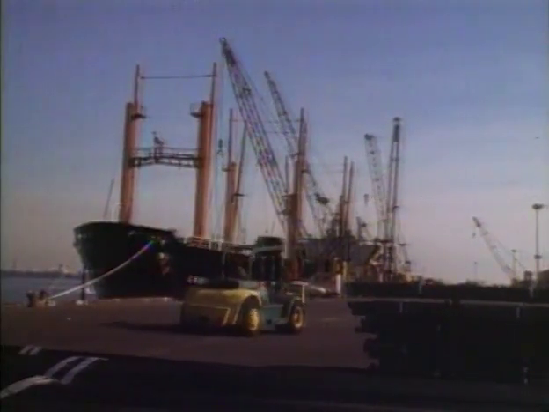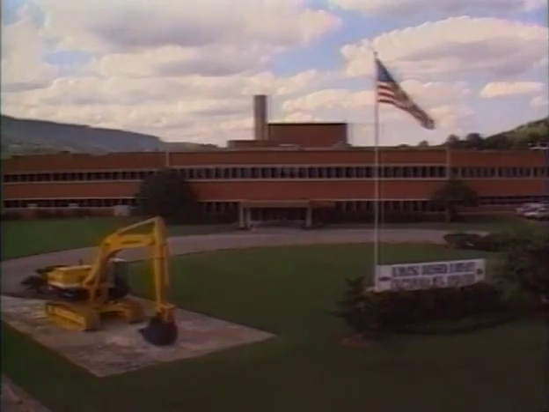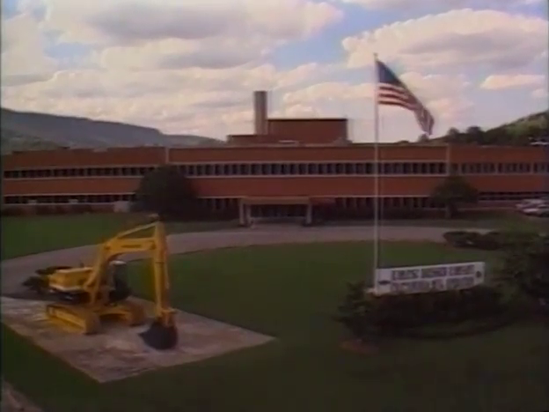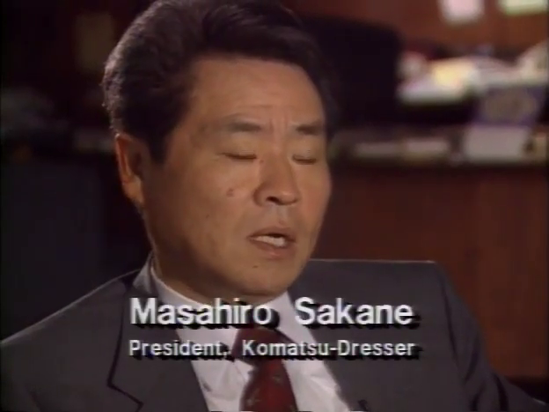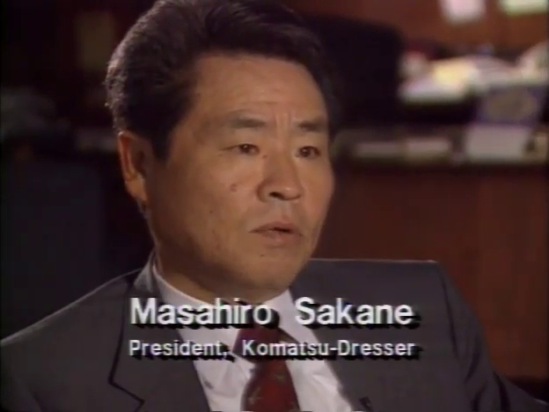Would Komatsu go back to importing, or would it keep trying to supply the U.S. market from U.S. factories? Komatsu products, intended mainly for the U.S. market, should be developed and produced in the U.S. and be supplied to the world. I feel this is the way we should go.